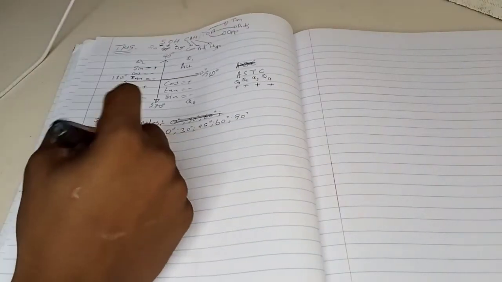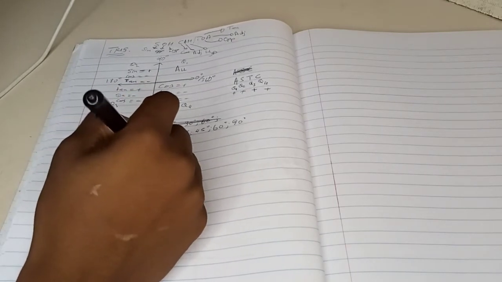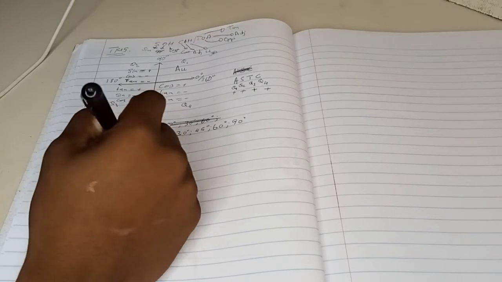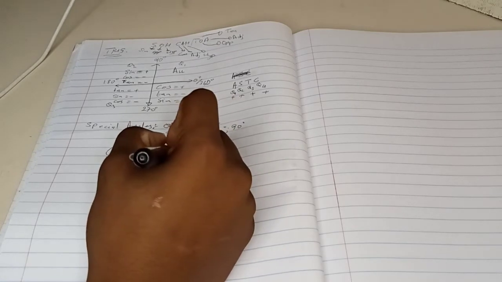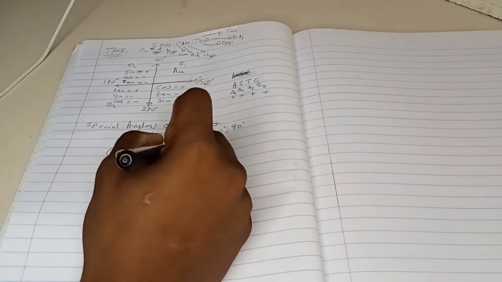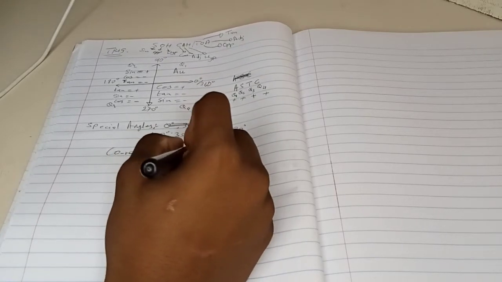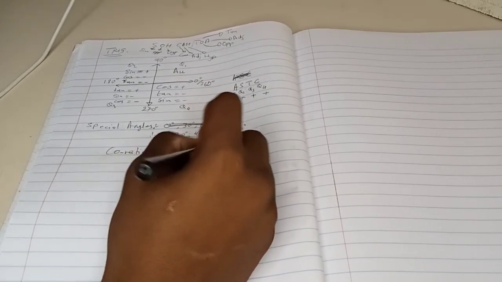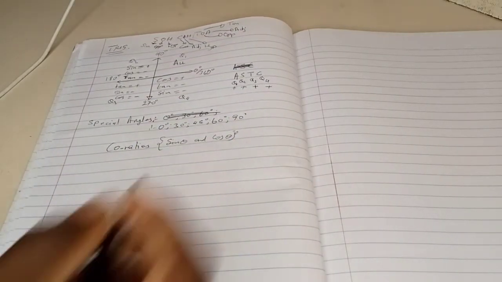The correlations. We have what we call correlations. Correlations are the only thing that you need to know as for now: sine of angle theta and cos of angle theta, or any angle.